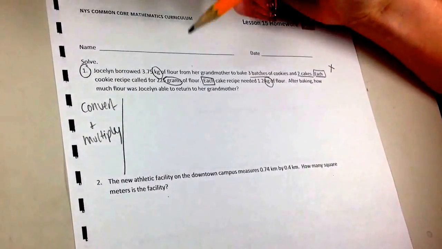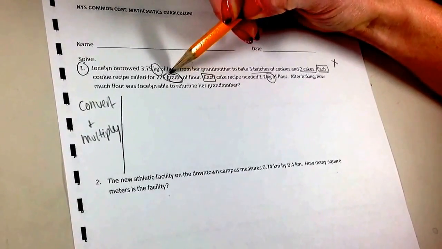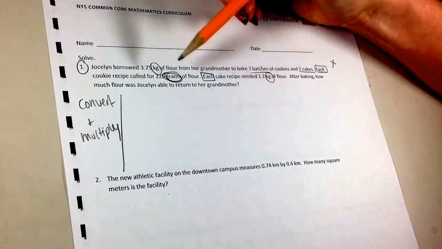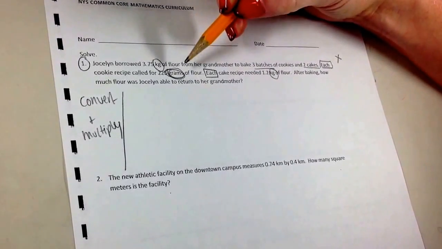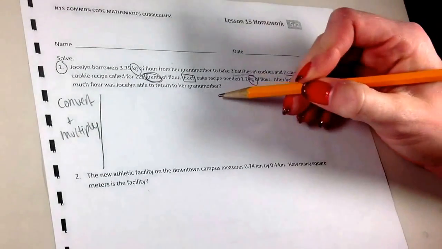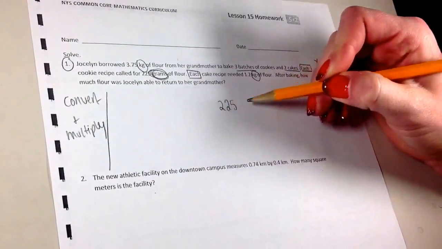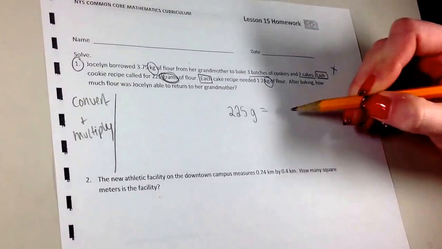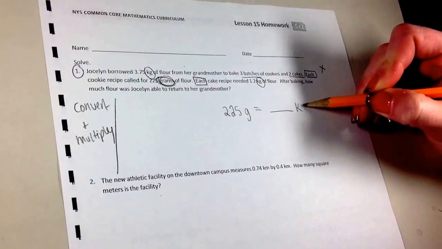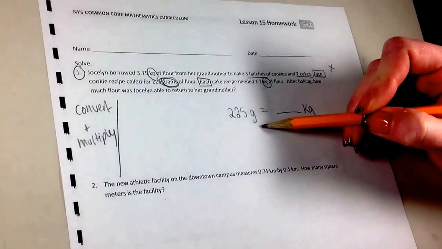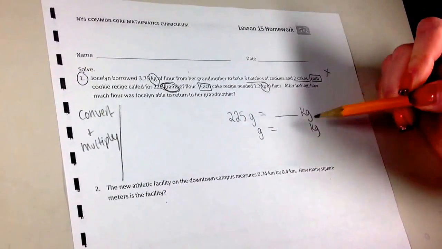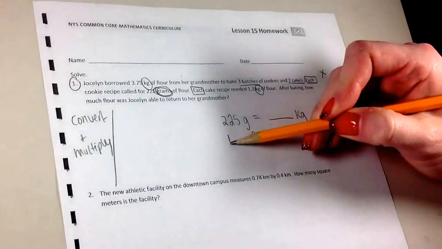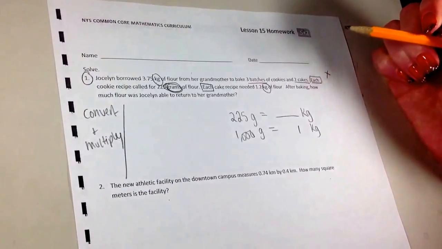But before I do that, I notice this grams right here. And it's not the same unit as kilograms. So what I want to do is convert so that it's all the same unit. So I'm going to take my 225 grams because that's the one that's different, and I'm going to convert it to kilograms. So again, I would just do my conversion the way we've discussed. Which one's bigger? Kilograms is bigger. There's 1,000 grams in a kilogram.